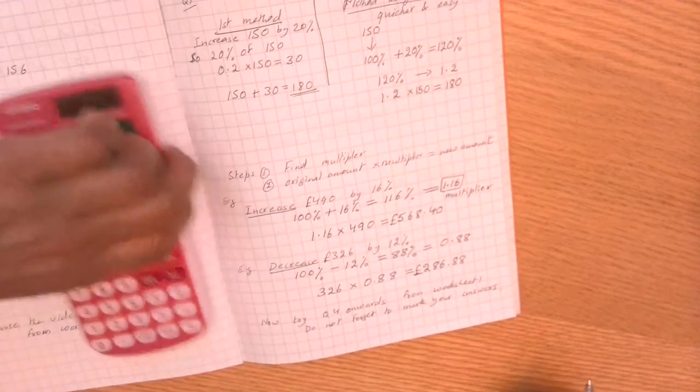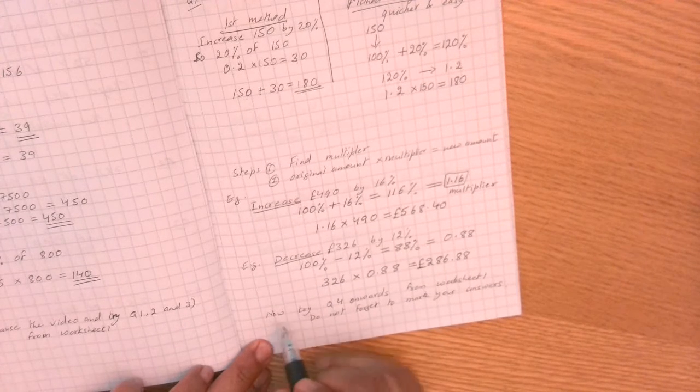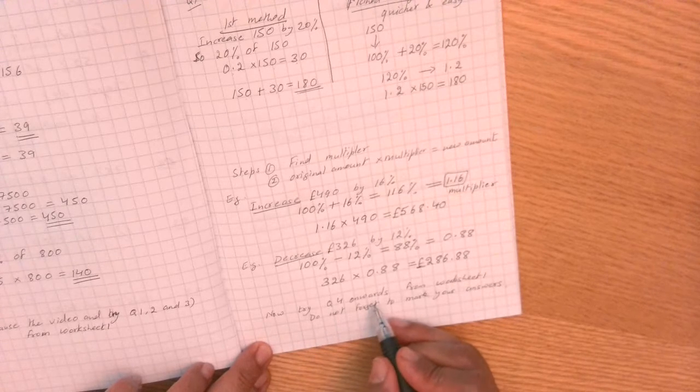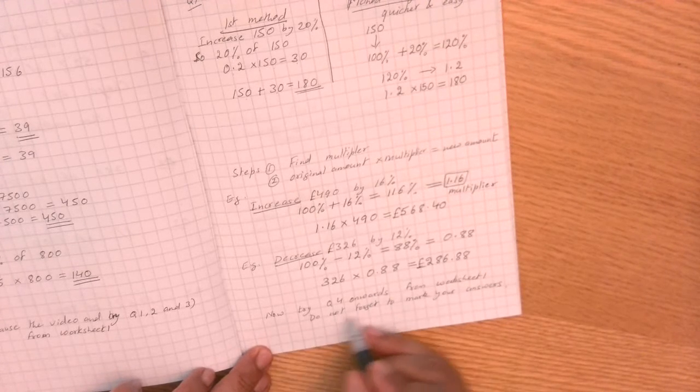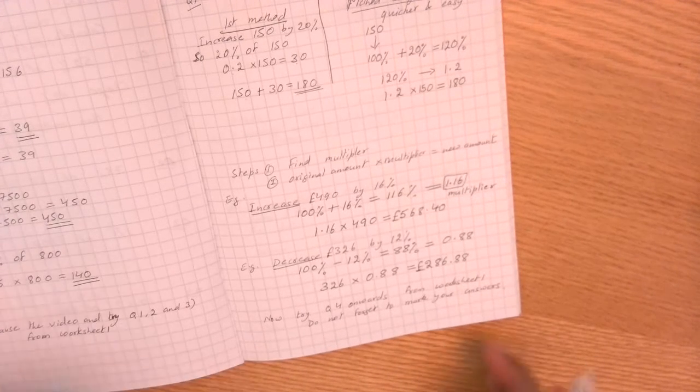Now what I would like you to do is go back to your worksheet 1 and try question number 4 onwards. Try all the questions, and please mark your answers. Thank you.